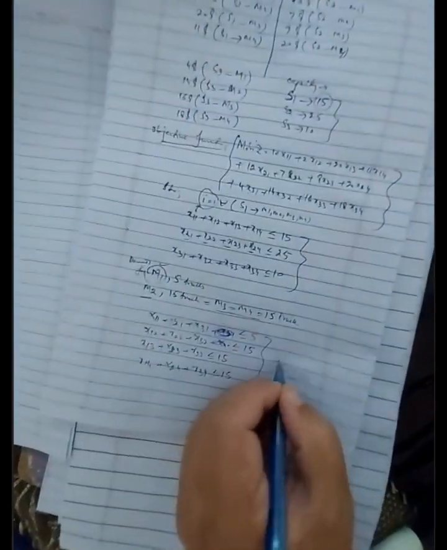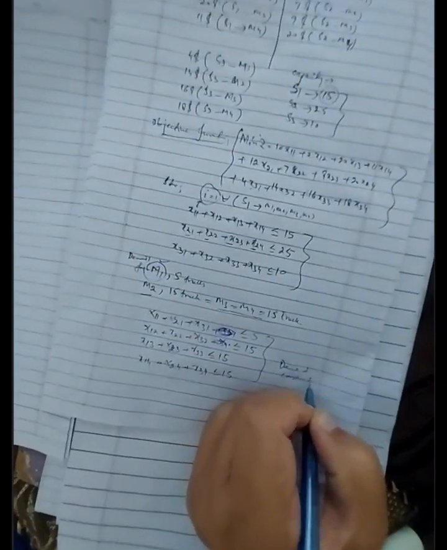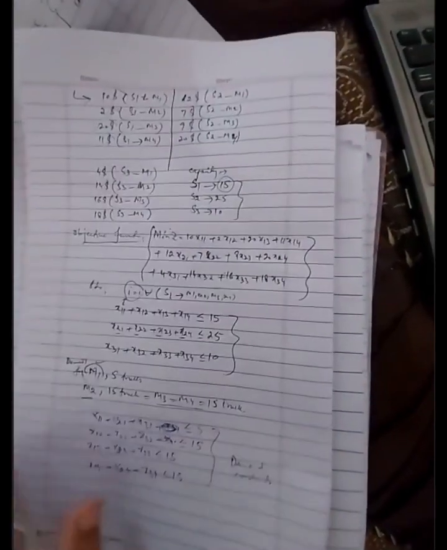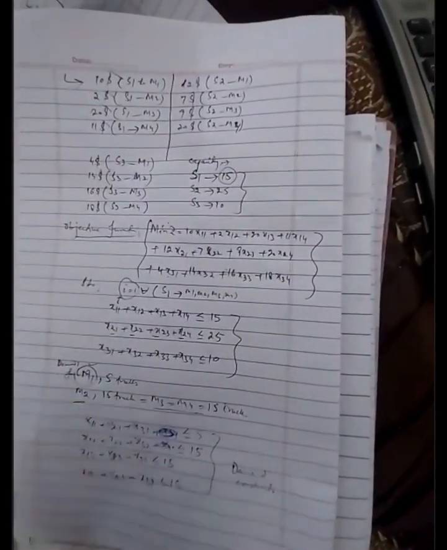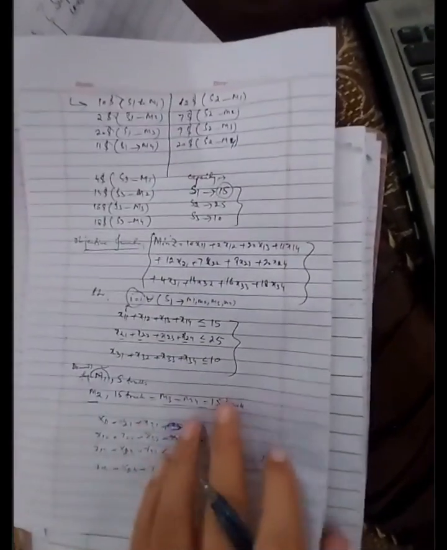So these are the demand constraints. Okay, now once we have all this data, this is now actually modeled. So the professor might ask you just to make this, or do the next step, which I will do right here.